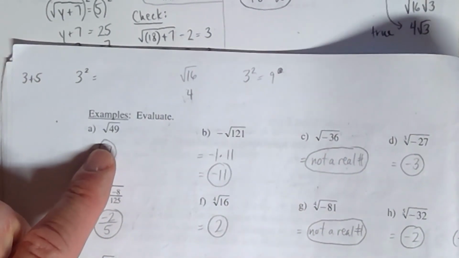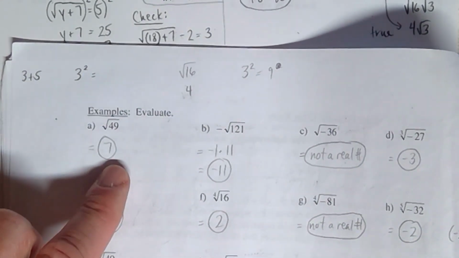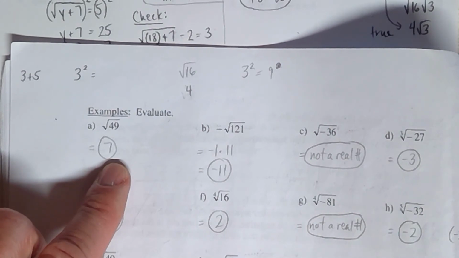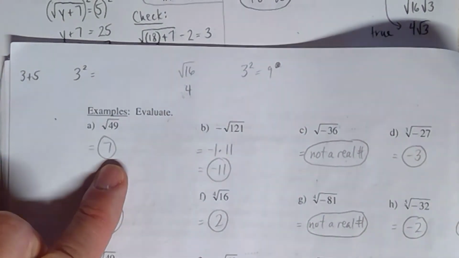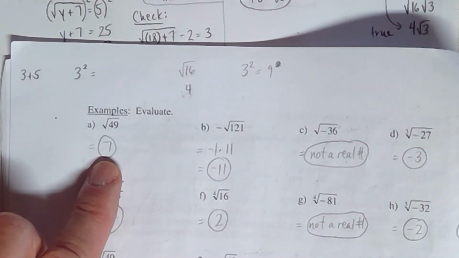Yeah, remember when we first learned about radicals? Why is this only equal to 7? It's not equal to -7. It's not equal to both 7 and -7 at the same time. No. It's just equal to 7.